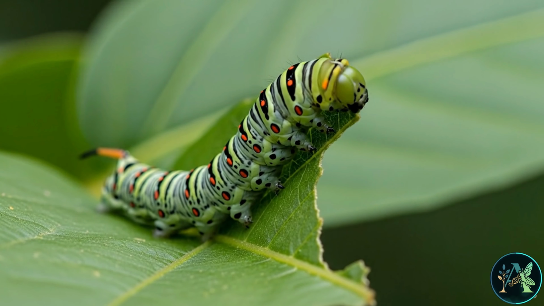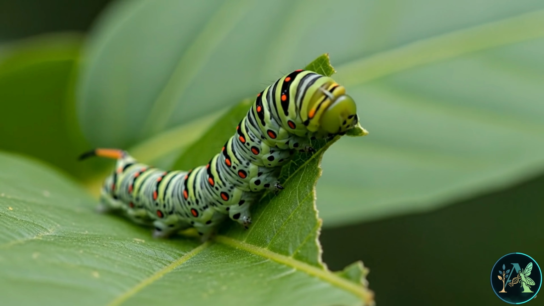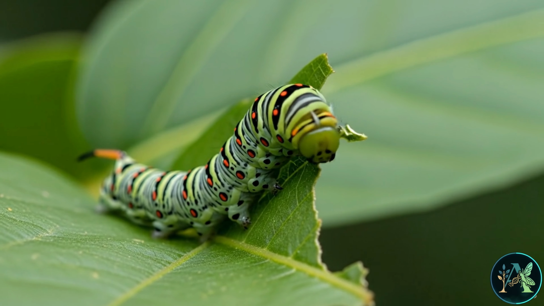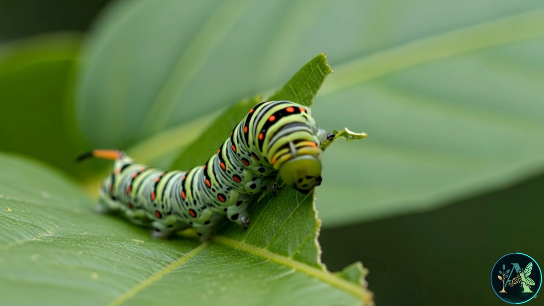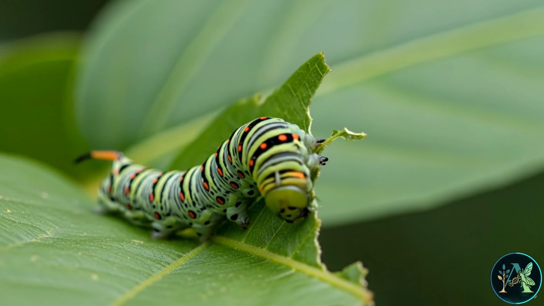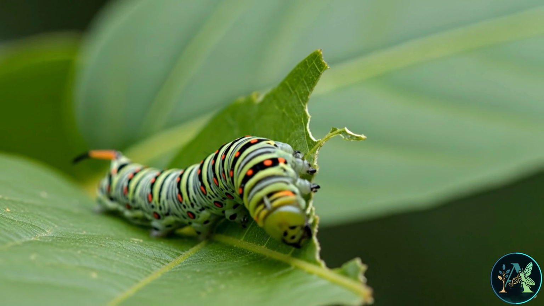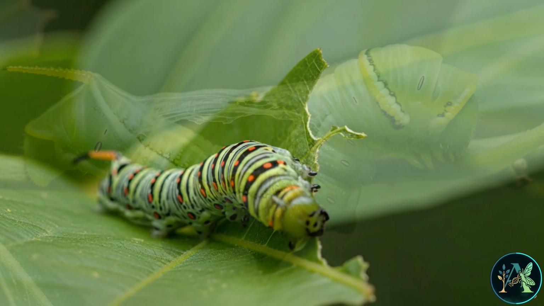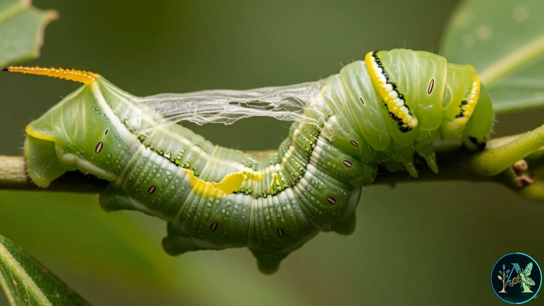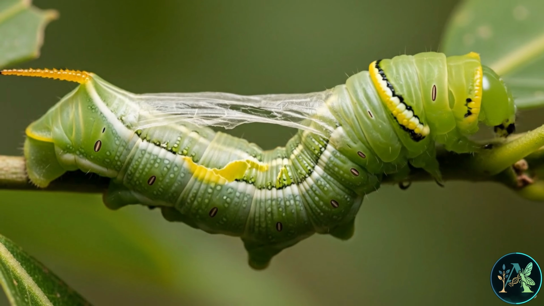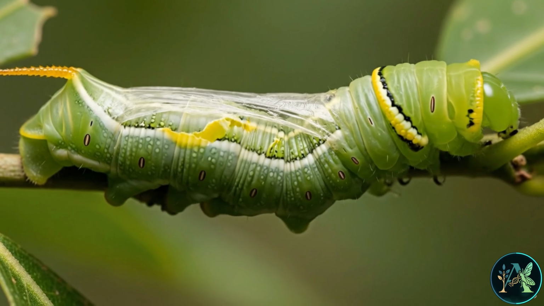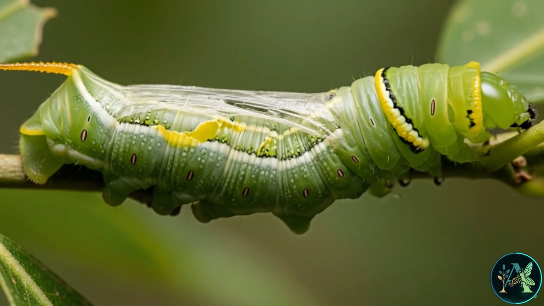Pupa, chrysalis or cocoon. Once the caterpillar reaches its full size, it transforms into a pupa. This is a non-mobile, transitional stage. Chrysalis, the term for a butterfly's pupa, which is typically hardened and smooth. Cocoon, a silk casing that a moth larva spins around itself before it becomes a pupa.